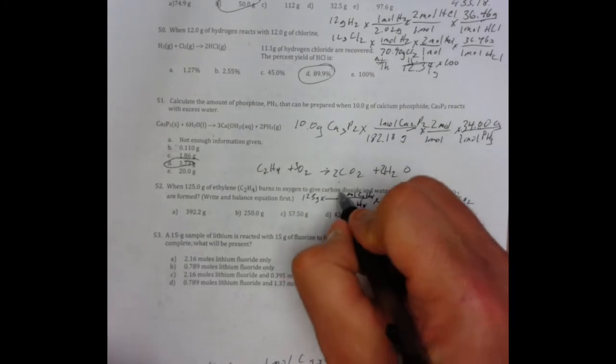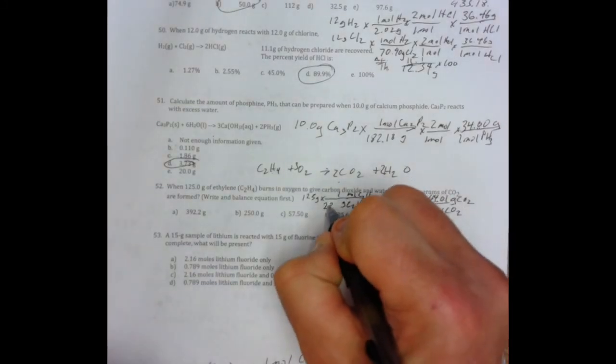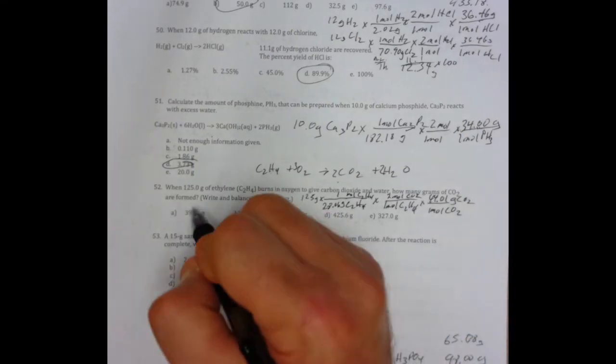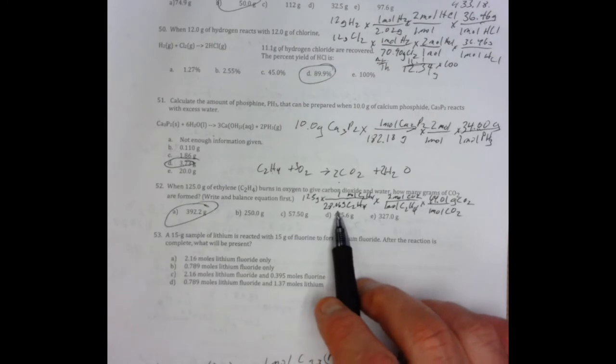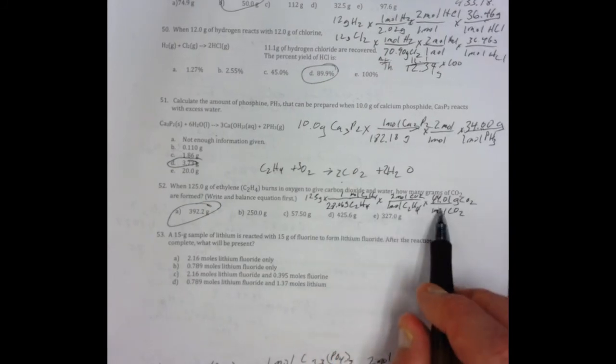2 times 12.01 plus 4.04? It's 28.06. 125 divided by 28.06 times 2 times 44.01? It's about 392.1062. That's the best answer. Let's make sure I didn't make any mistakes. Where would I have to go with this? 392.2.